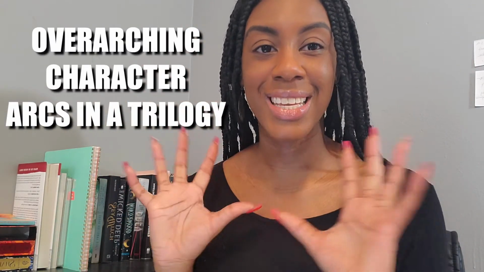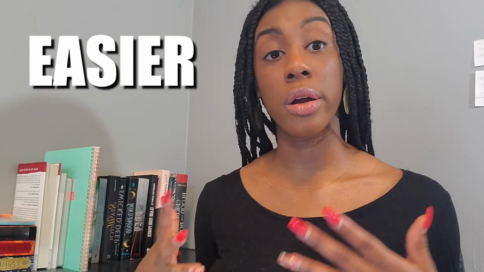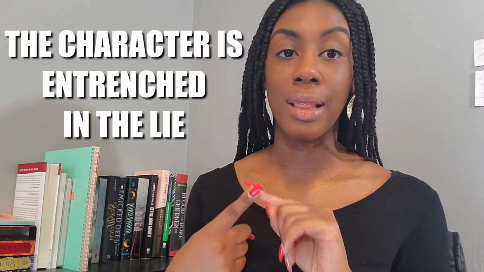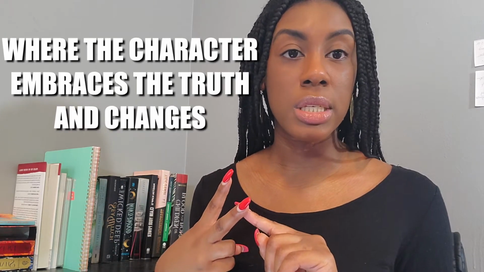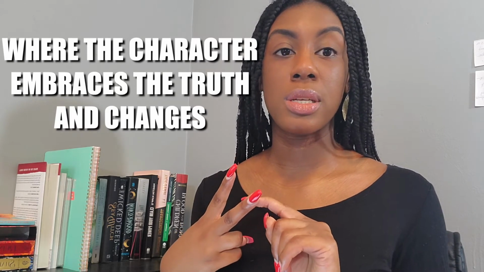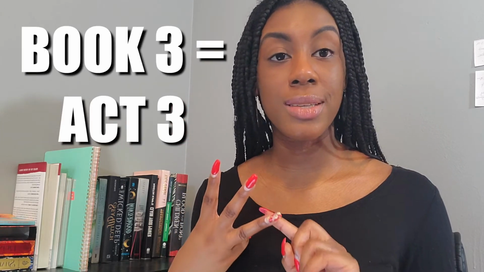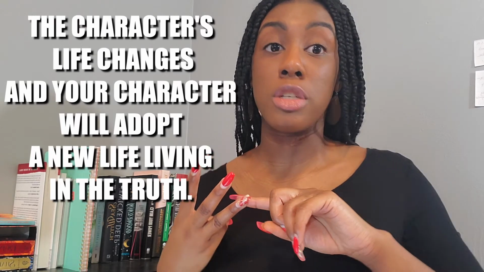Overarching character arcs in a trilogy. Trilogies are easier to adapt in an overarching character arc because the 3-book format mirrors the 3-act structure in a standalone book. Act 1 is book 1, the character is entrenched in the lie. Book 2 is act 2, where the character embraces the truth and experiences the midpoint and changes.